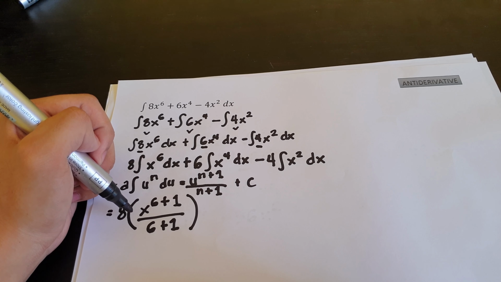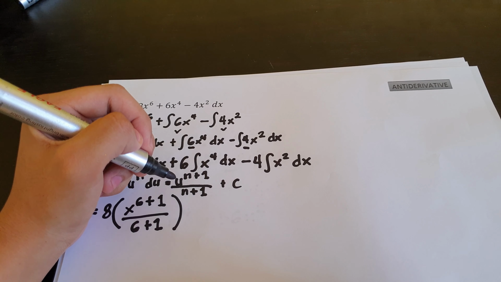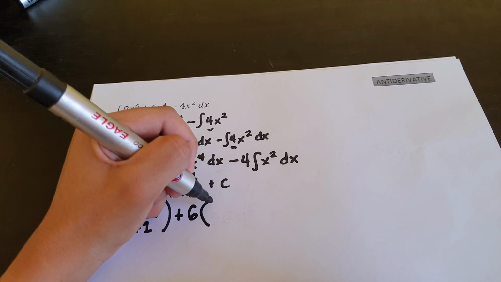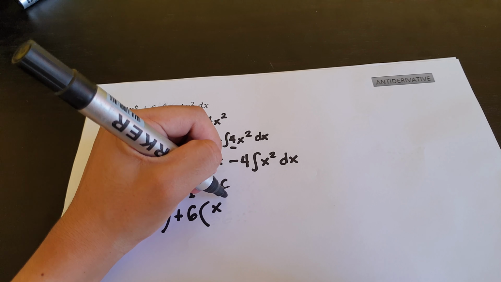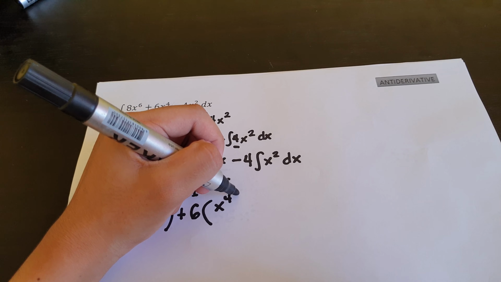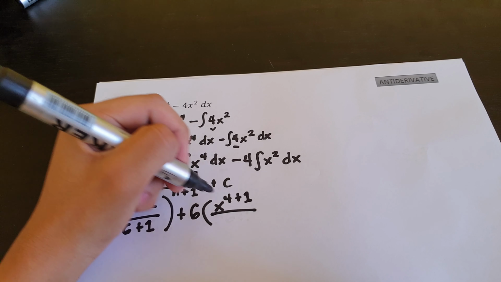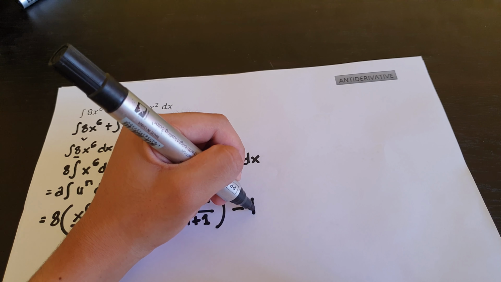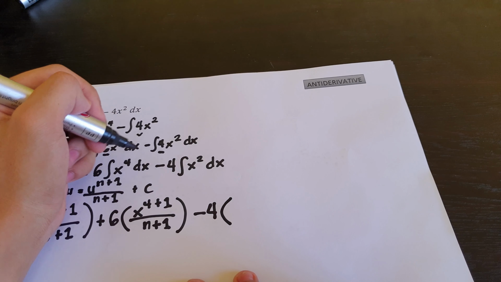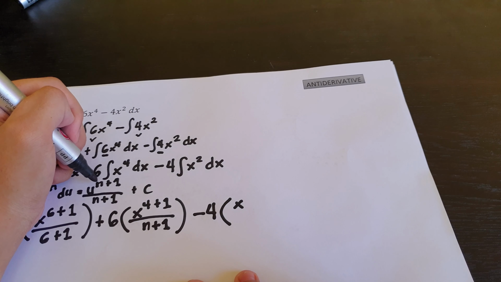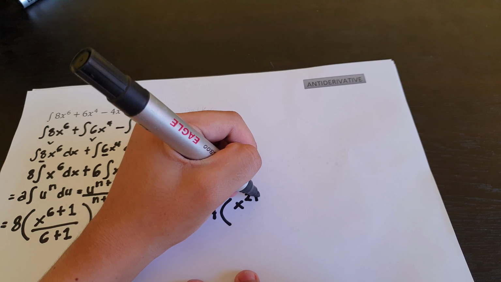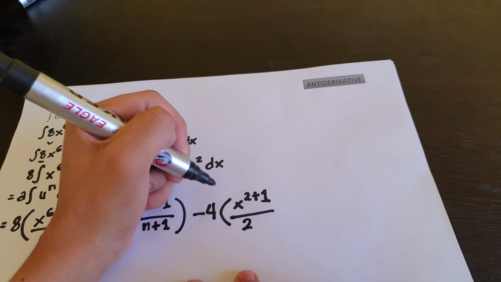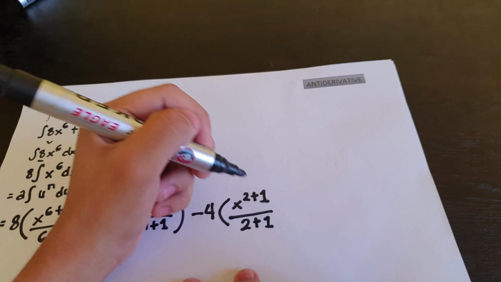Do this to the other integrals too, which is plus, copy 6, our u, which is x, our n, which is 4, plus 1 over n plus 1, minus, copy 4, our constant number, times our u, which is x, our n, which is 2, plus 1, over n, 2 plus 1.